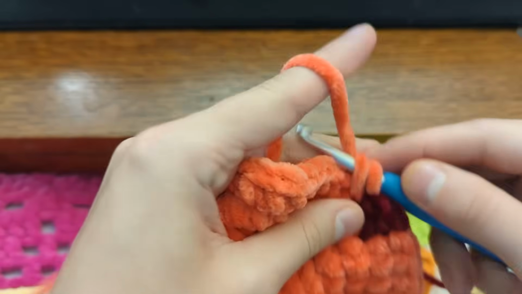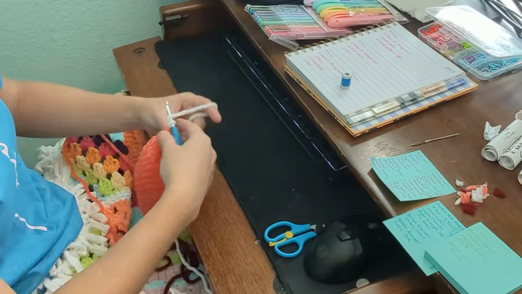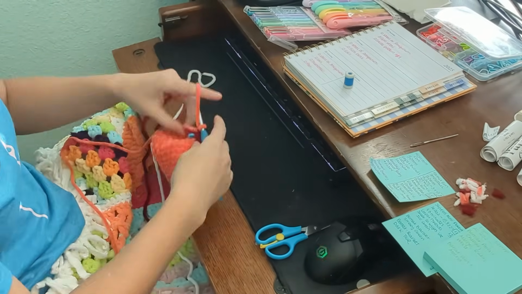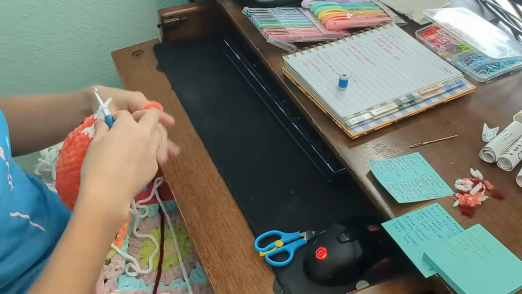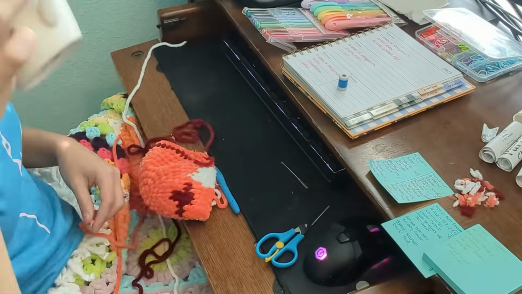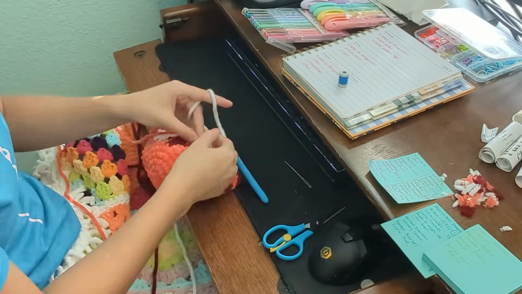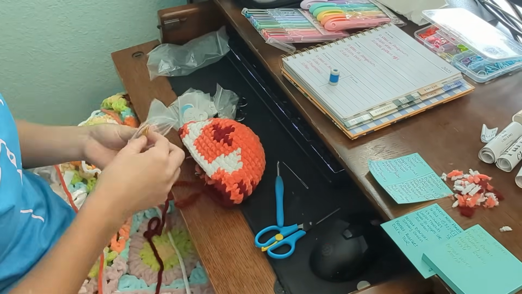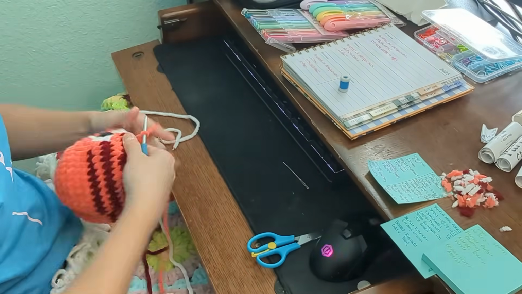I also noticed a difference in the appearance of my color changes when I stopped carrying the yarn in every stitch on the inside of my work. So instead I float the yarn. That just means instead of making stitches around a yarn tail until the yarn tail is gone, instead I make those stitches around maybe every 3, 4, or 5 stitches on the inside of my work.